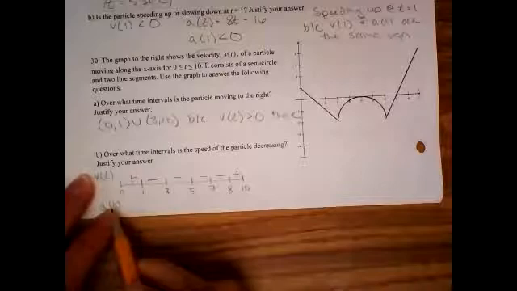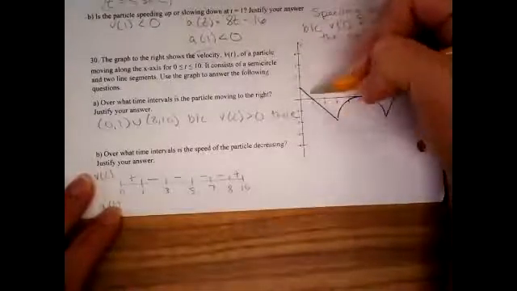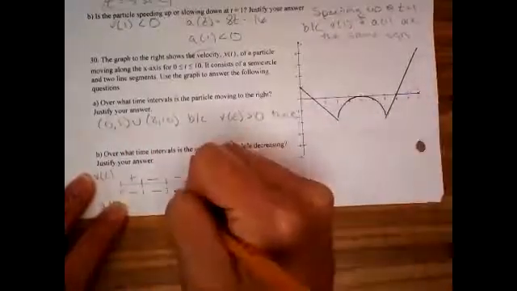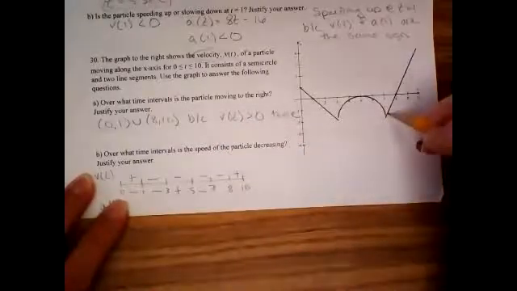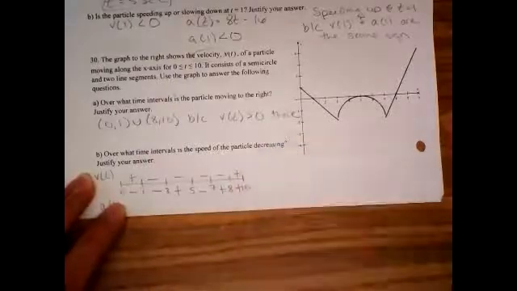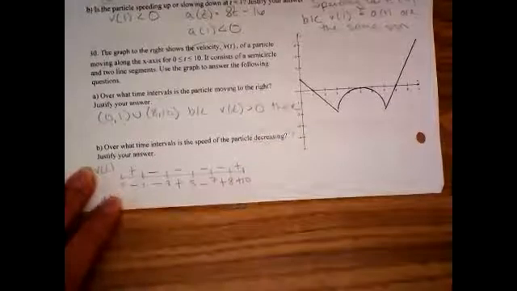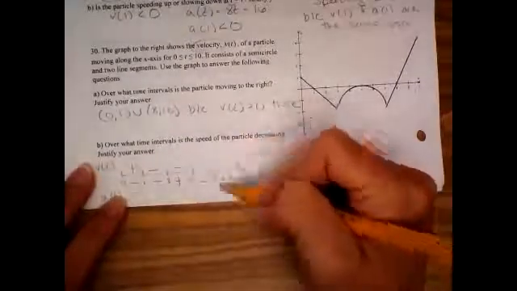So now we're looking at increasing and decreasing. So decreasing here, that means acceleration is negative from 1 to 3, positive from 3 to 5, negative from 5 to 7, and then positive from 7 to 10. Now this said speed decreasing, that means slowing down. Speed decreasing and slowing down means the same thing. That would be where these are opposite signs.